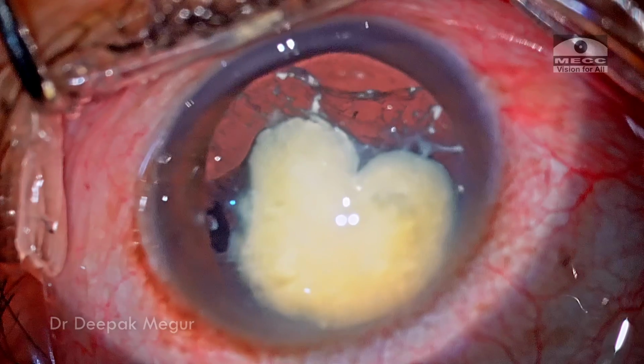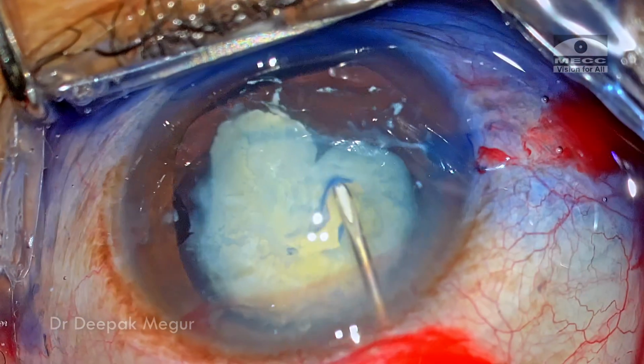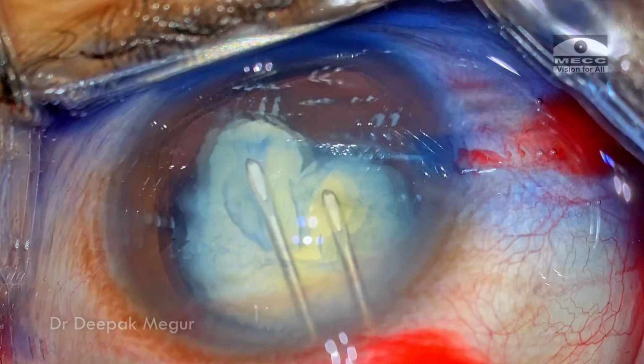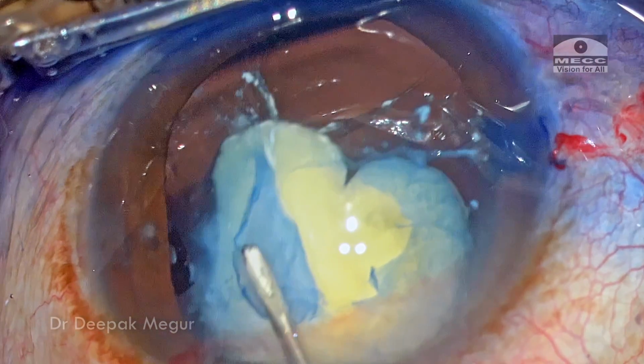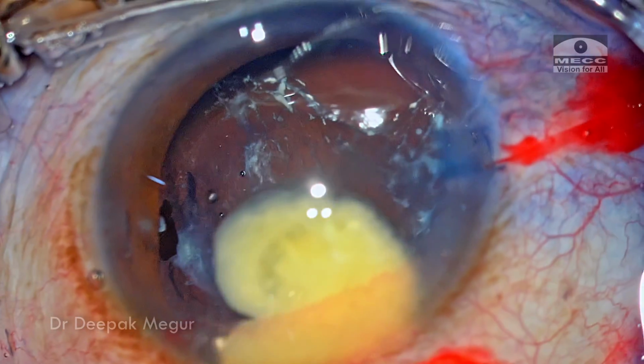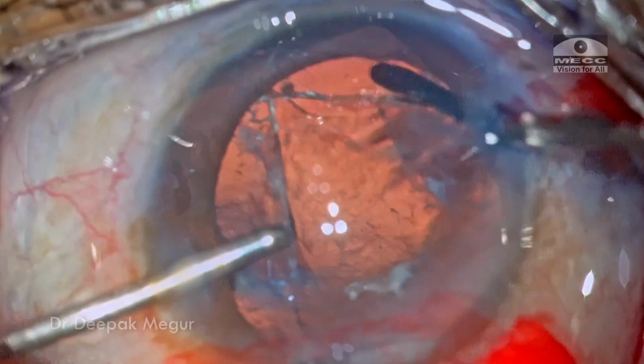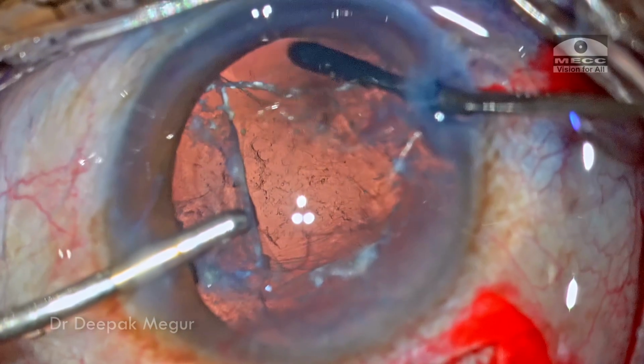Hi, this is Dr. Deepak Megur, and today I'll be taking you through a very complex and challenging case. But these are the cases which actually give us a kick to think, plan and do surgeries. These are the exciting cases which really wake the surgeon in us and make us think. And let's see how this case turns out.